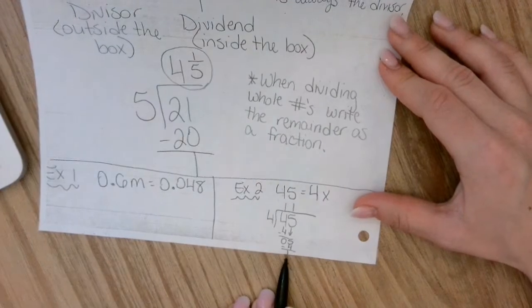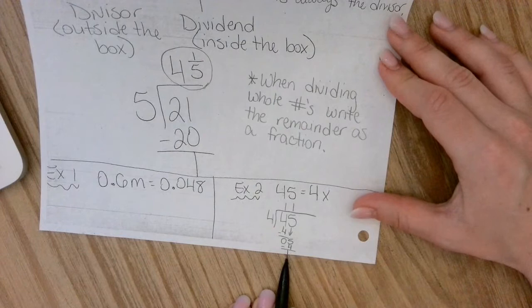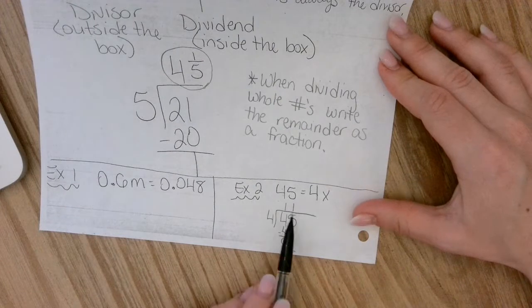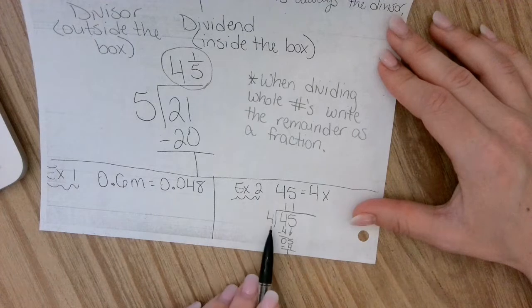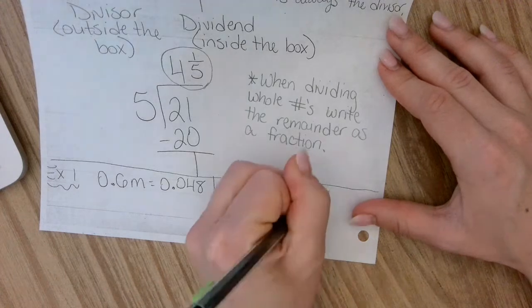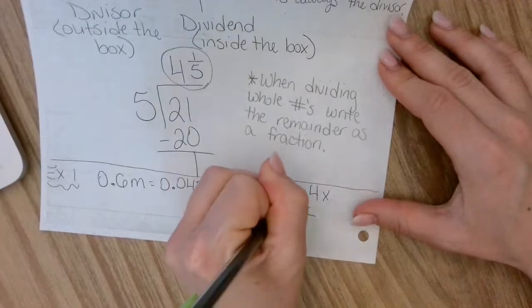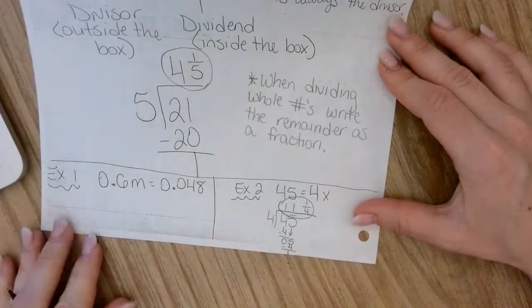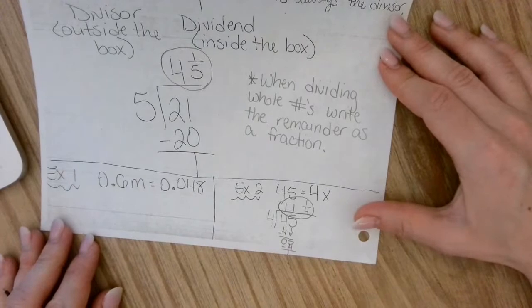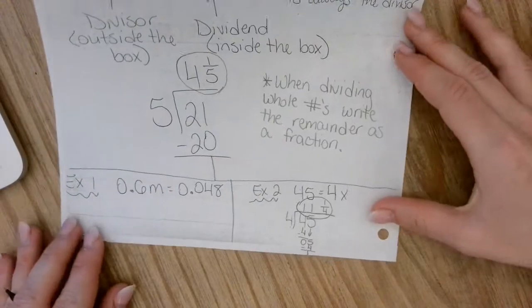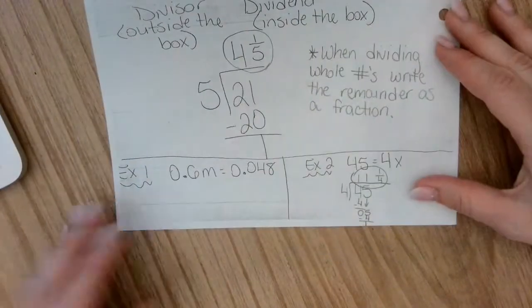Now remember, these are whole numbers, so what that means is I'm going to write my answer as a fraction. So I'm going to have 11 and 1/4. And that is my complete answer. Not too bad, right? So now let's move on to decimals.